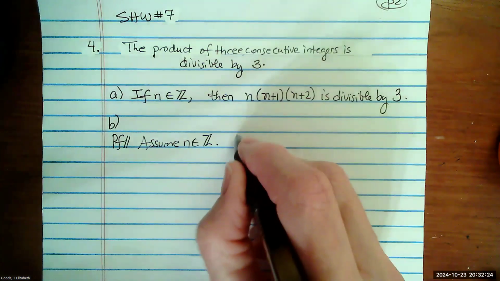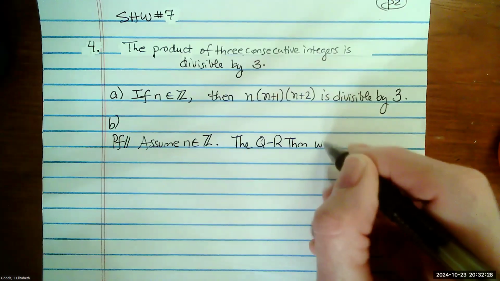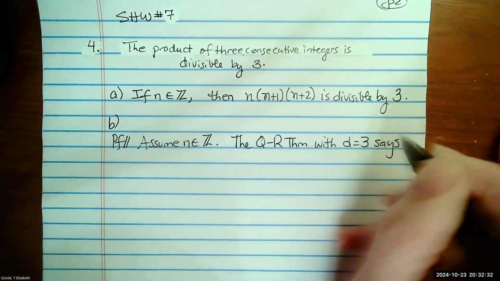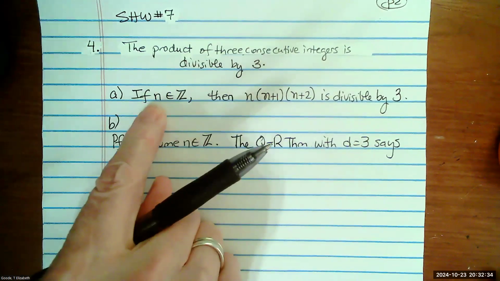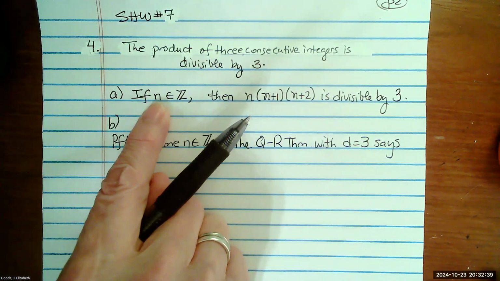So we invoke the QR theorem with d equal to 3. We apply the QR theorem to the object in the hypothesis. It will always be an integer.